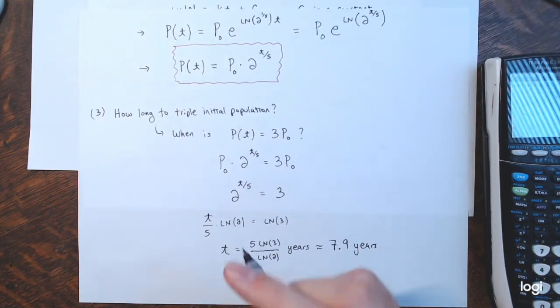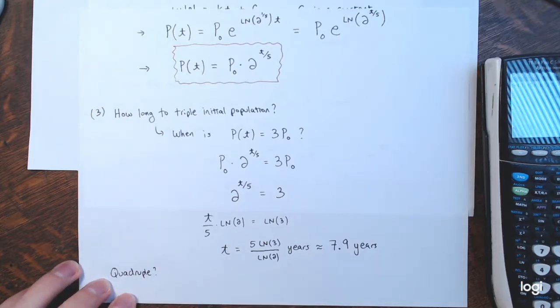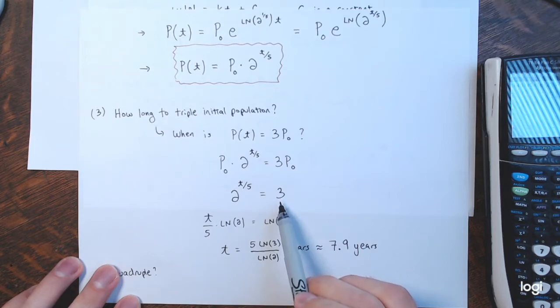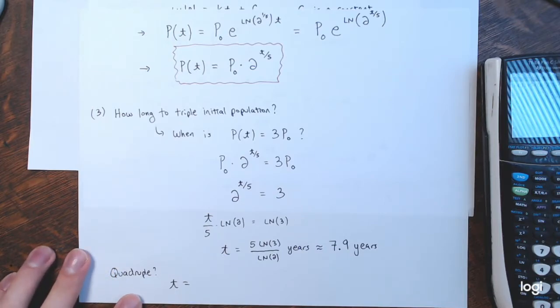And then what if I change this to quadruple? Well, that doesn't change all that much. I mean, the only thing that would change, the 3 becomes a 4, right? So I can tell you right now, the time it would take for the initial population to quadruple would be 5 times the natural log of 4 divided by the natural log of 2, which really is just 10 years.